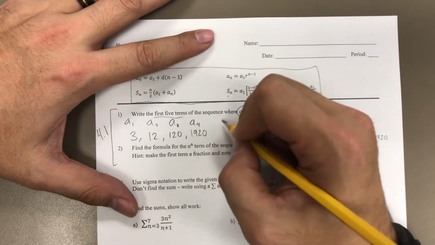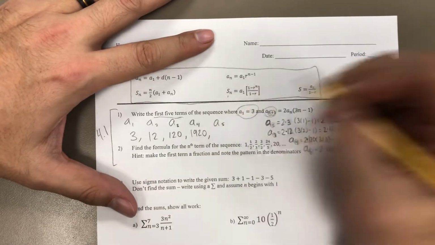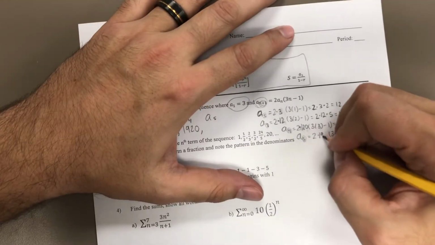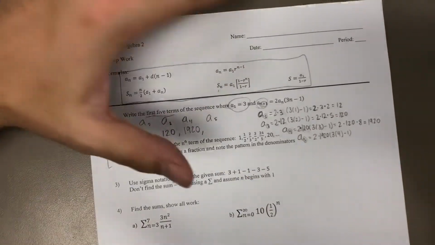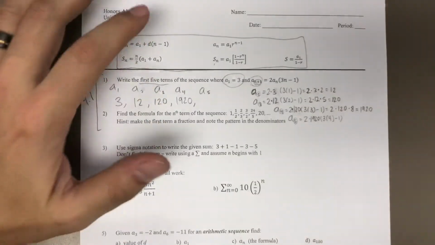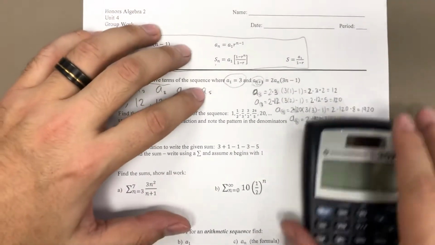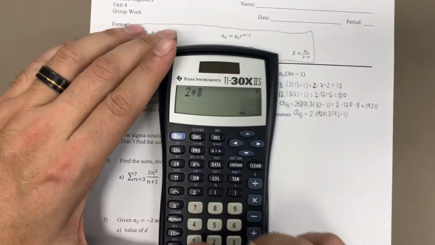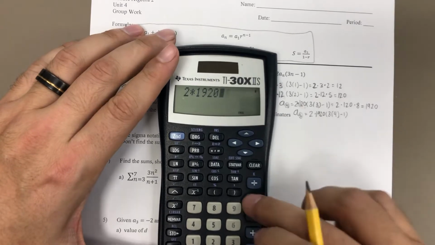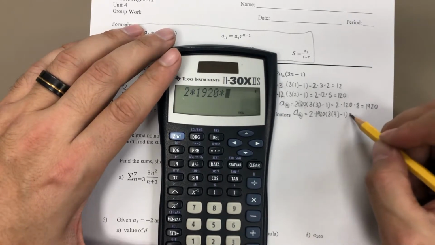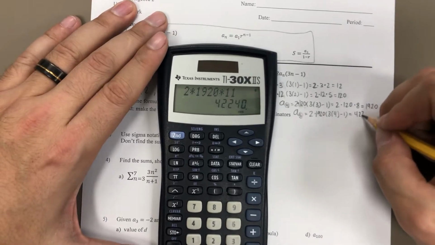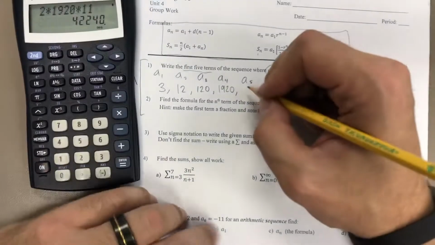Oh boy, this is jumping off. There's a lot of big numbers here. Now we've got to plug that in for A4. There we go. So that's going to be 1920. And then this one I'm just going to use my calculator. It's 2 times 1920 times 12 minus 1 is 11. So times 11, and I get 42,240. So that's my fifth term.